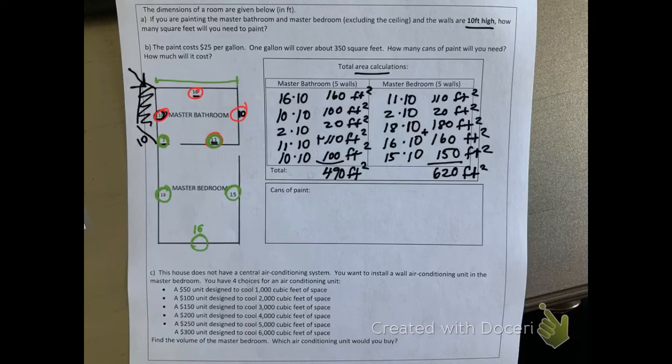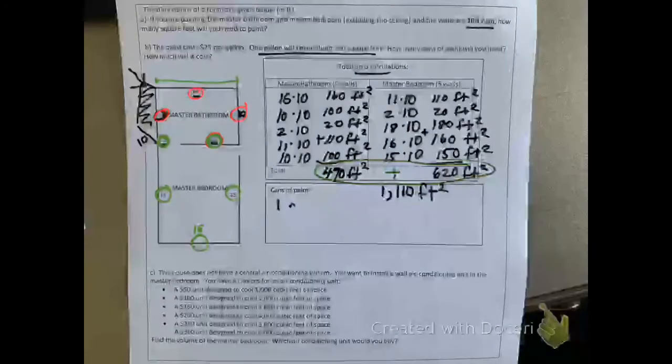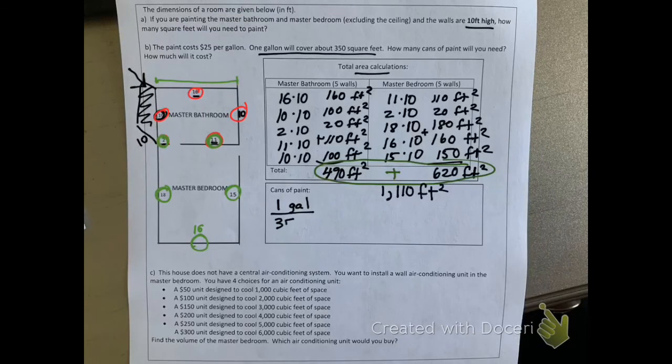So in total, I need to take these 2 numbers and add them together. How many square feet am I actually painting? 1,110 square feet. All right, so that's how much we're painting. Let's take a look at what we're given. 1 gallon covers 350 square feet. I'm trying to figure out how many gallons I need when I'm painting 1,110 square feet, right?